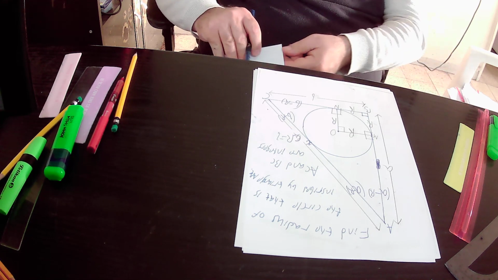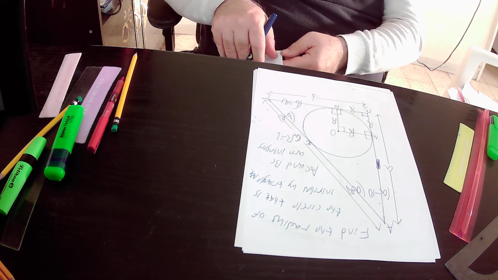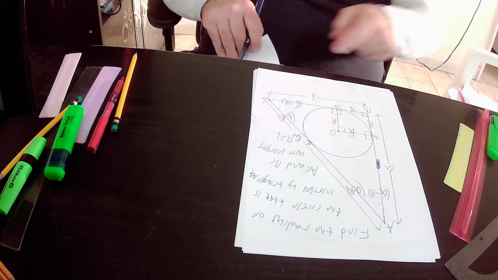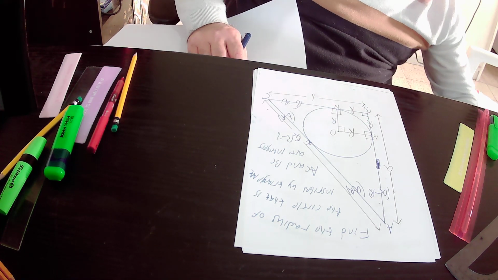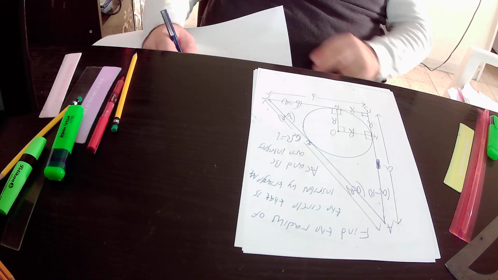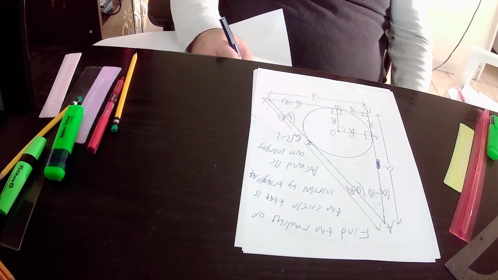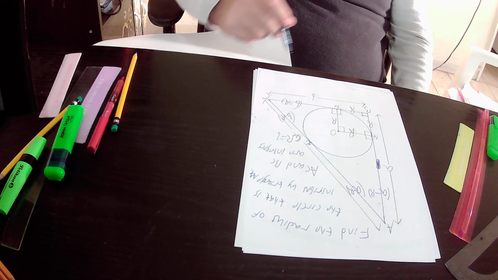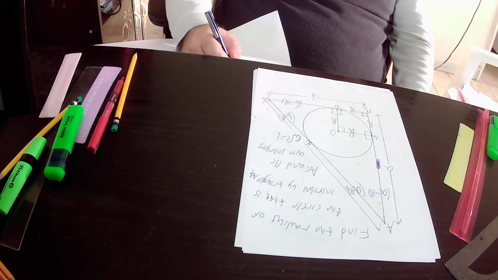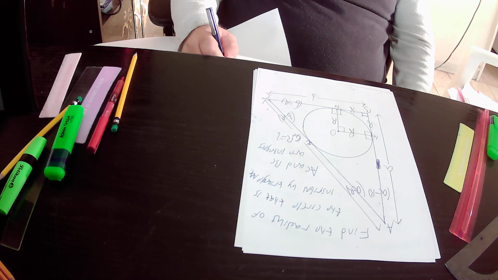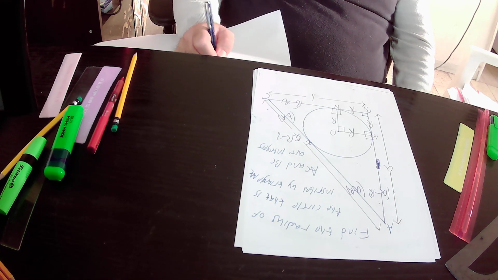The length of the hypotenuse AC from the drawing is very easy to see. The hypotenuse AC equals AZ plus ZC.